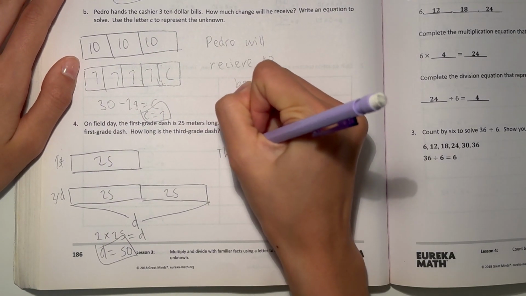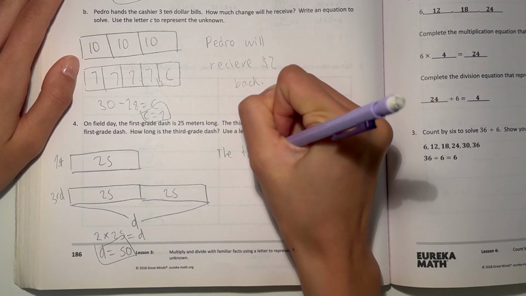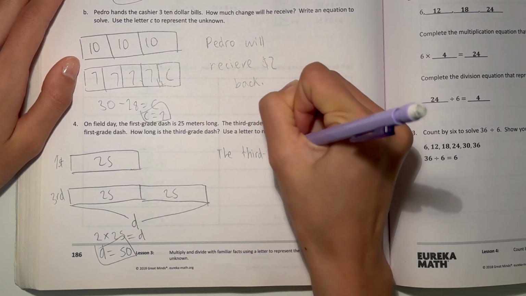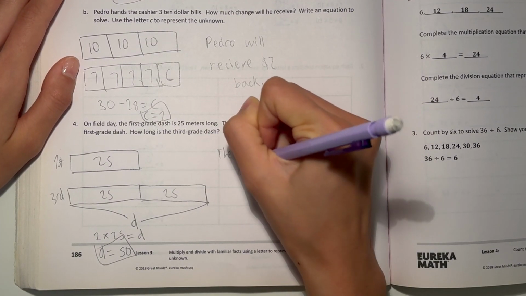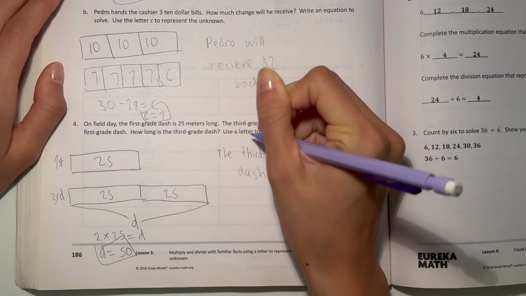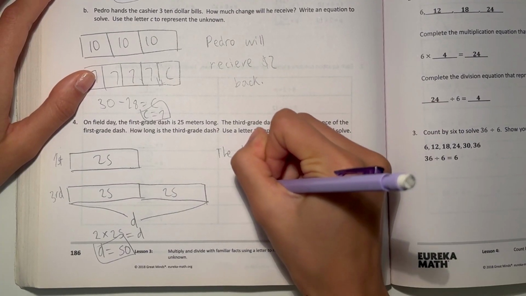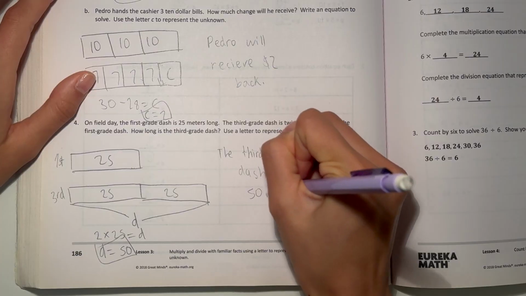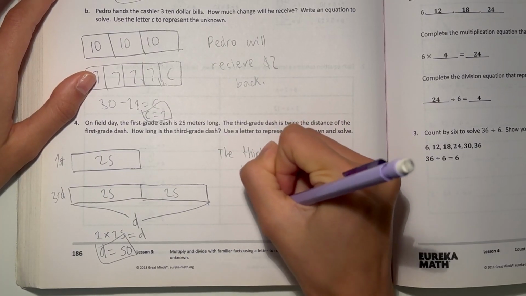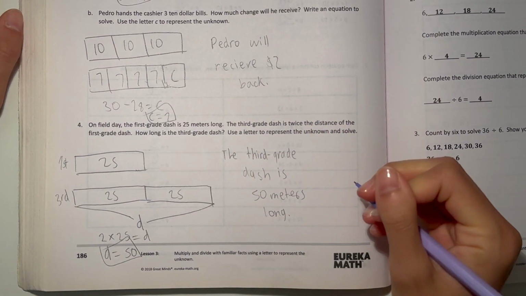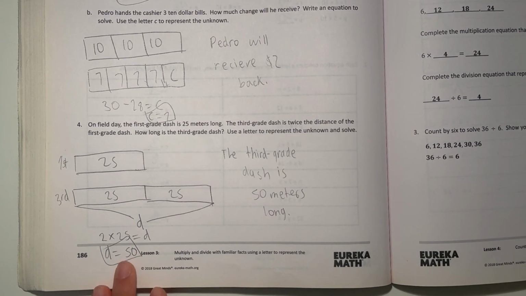That means the third grade dash is 50 meters long.